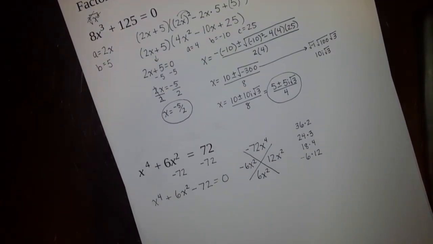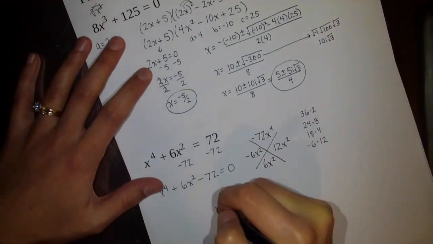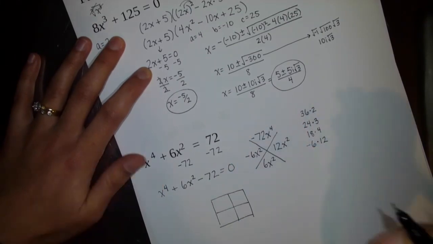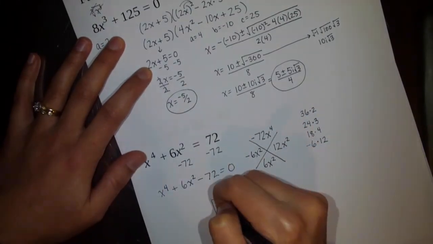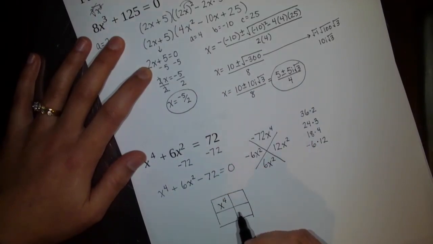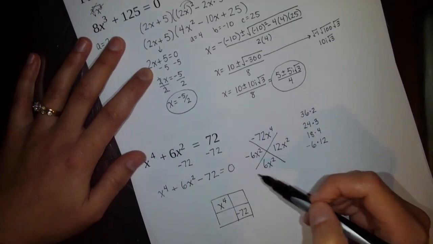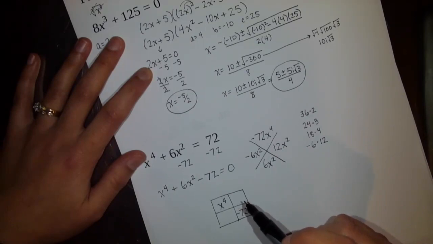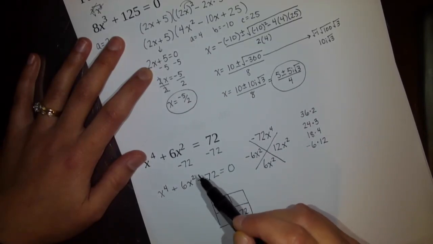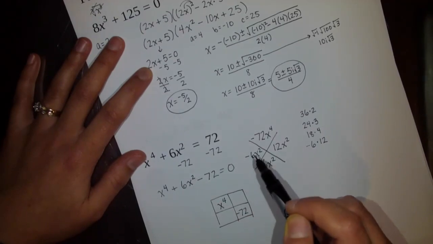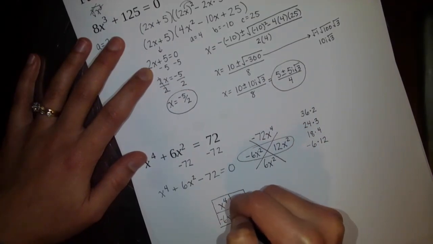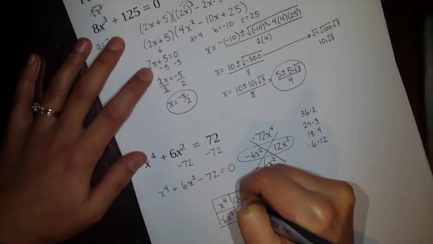Okay, so from here, you use whichever method you usually use for factoring. I'm going to set up the box method. The first term goes in the top left. Last term goes in the bottom right. So after you do this part, don't forget about our original. People tend to use just all of these numbers in the table, but we want to use the original factors, and just the 6x squared we're replacing with these two numbers. So I'll have negative 6x squared and 12x squared.